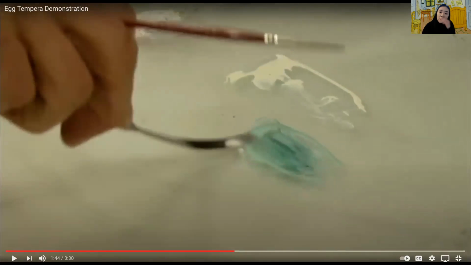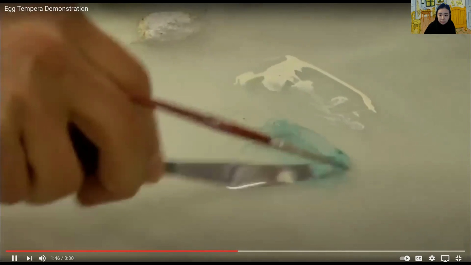So the traditional artists, the old artists, they didn't have the industrial paint in tubes like we use today. So they could make the color with powdered pigments, and to stick the powders on their work surface, they needed a vehicle to stick the pigment on the artwork surface. Easy as that.